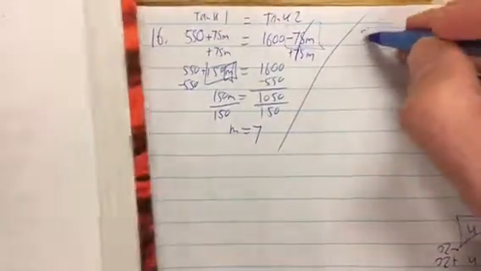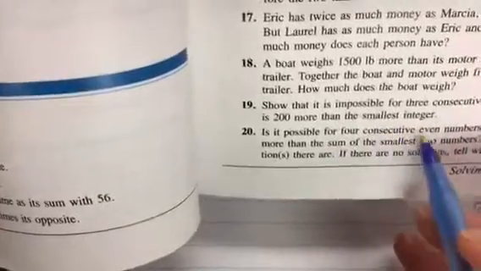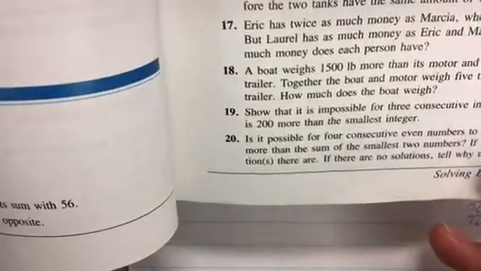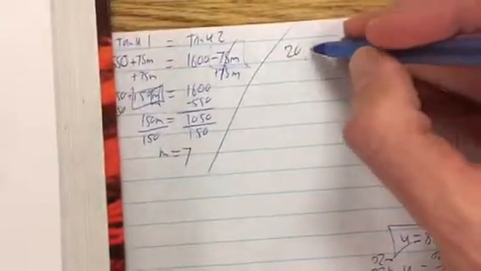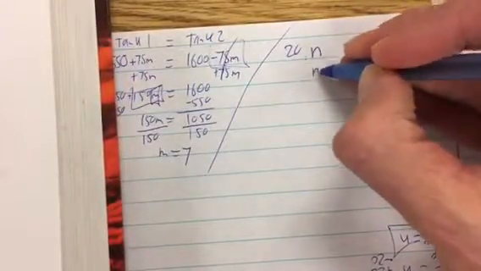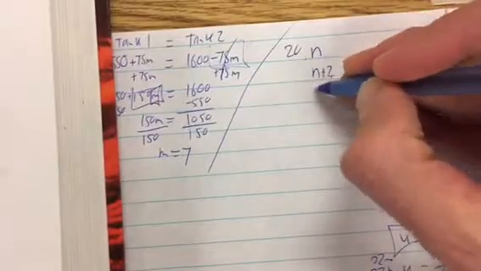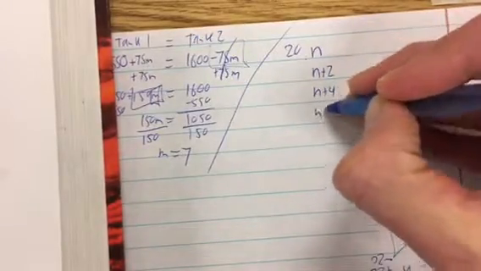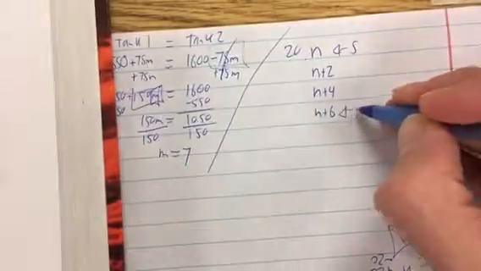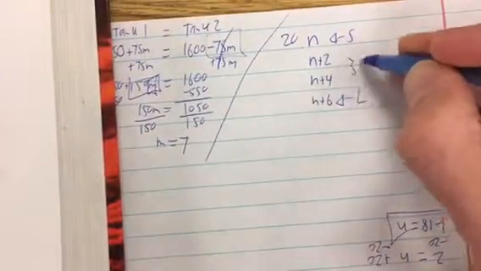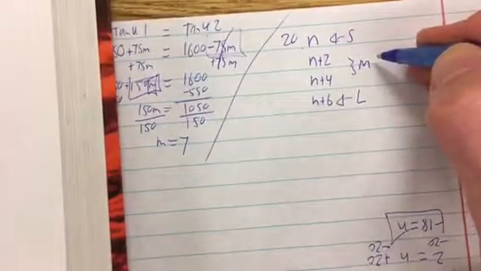All right, and let's talk about number 20 here. Number 20. Is it possible for 4 consecutive even numbers to have a sum that is 10 more than the sum of the smaller two numbers? Okay, so again, first things first, let's identify our variables. We've got our first number, which is just n. Our next consecutive even number is going to be n plus 2, n plus 4, and n plus 6, right? So you've got your smallest one, your largest one, and the middle ones here.